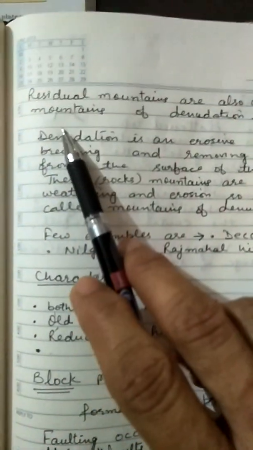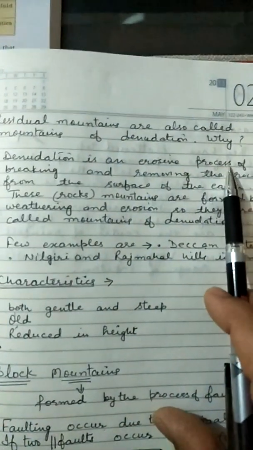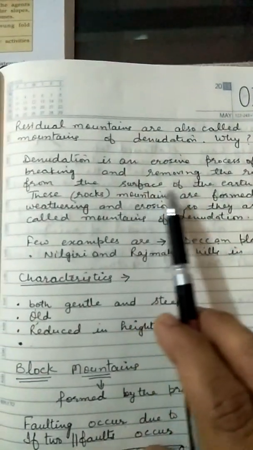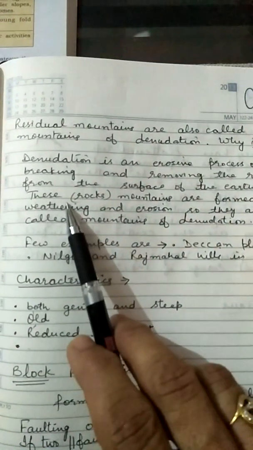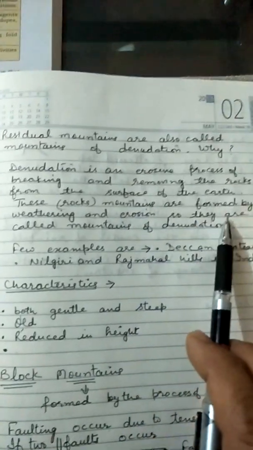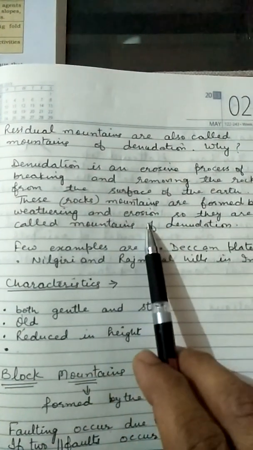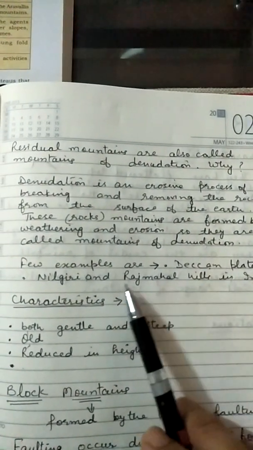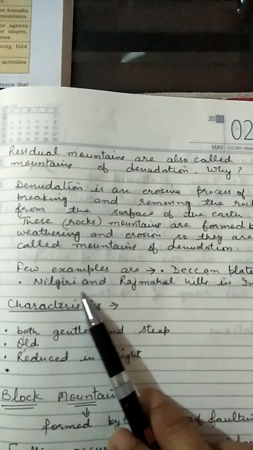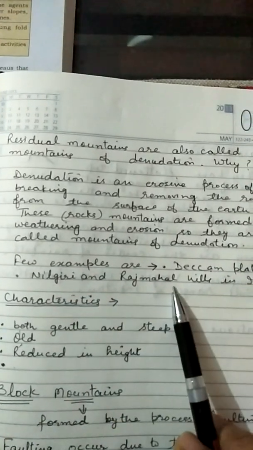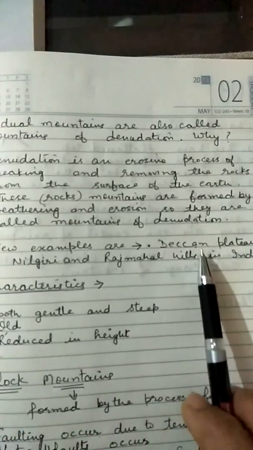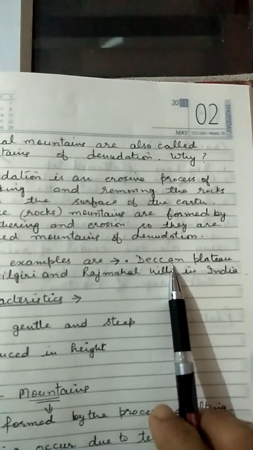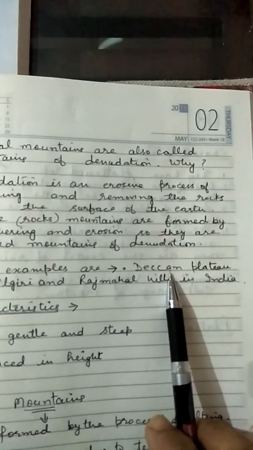Why? Denudation is an erosive process of breaking and removing the rocks from the surface of the earth. These rocks or mountains are formed by weathering and erosion, so they are called mountains of denudation. Examples of residual mountains: Nilgiri Mountains and Rajmahal Hills in India. We can consider Deccan Plateau also under this, because Deccan Plateau is highly dissected by rivers.